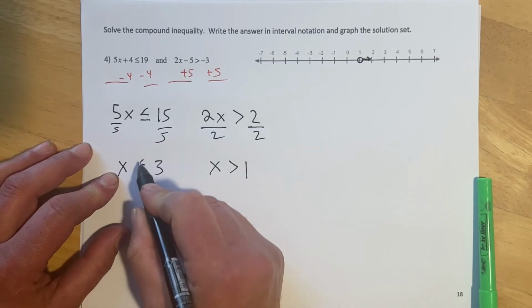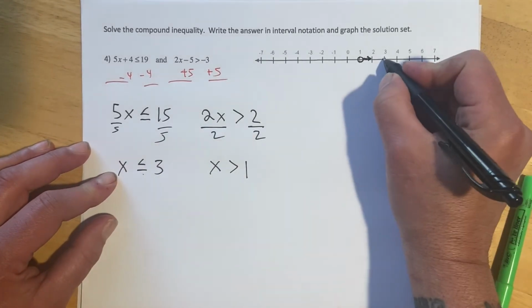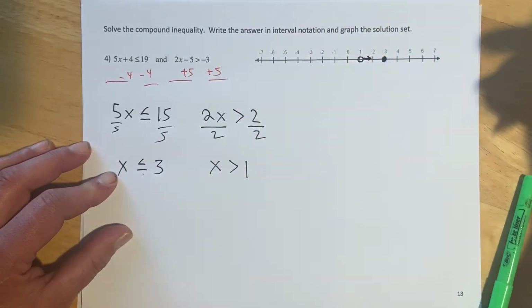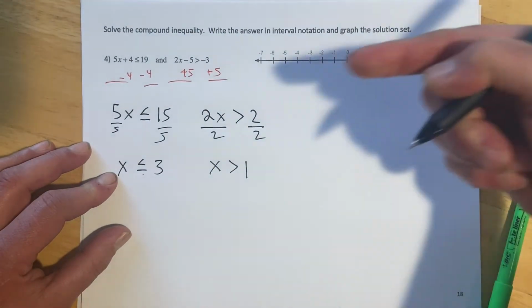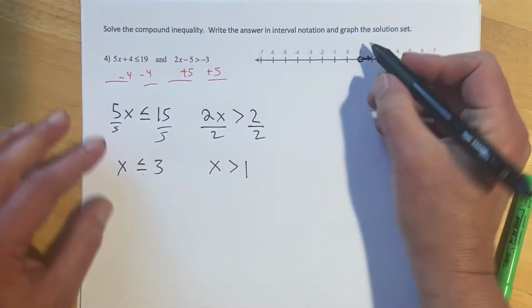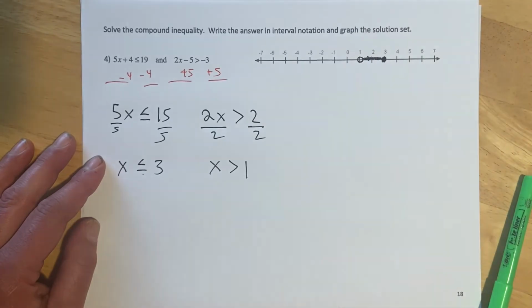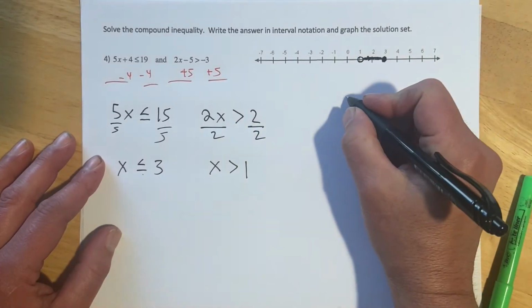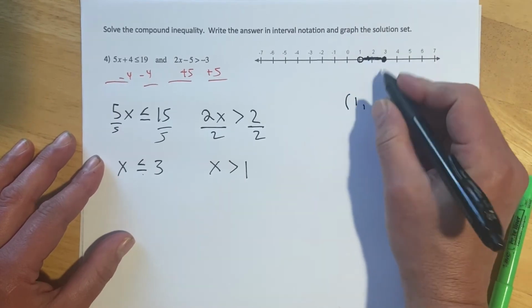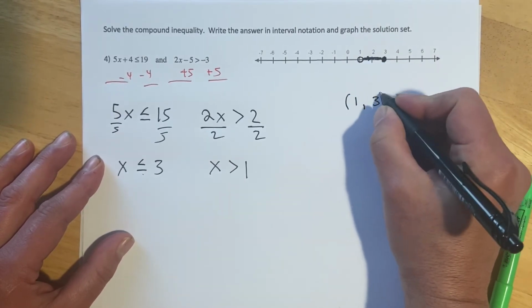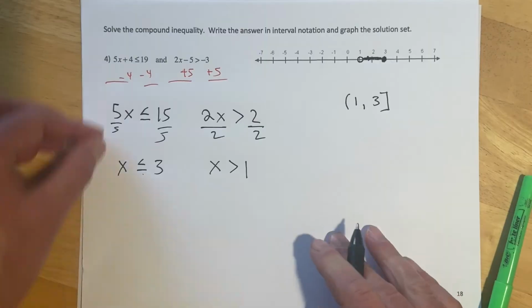And this side is saying x is less than or equal to 3. So that would be a solid dot on this side, and this one would be going that way. If we think about where they'll overlap, it's just going to be right in between those 2 points. So that would be our solution set, and then for our interval notation, from 1 up to 3, and that's inclusive on the 3.